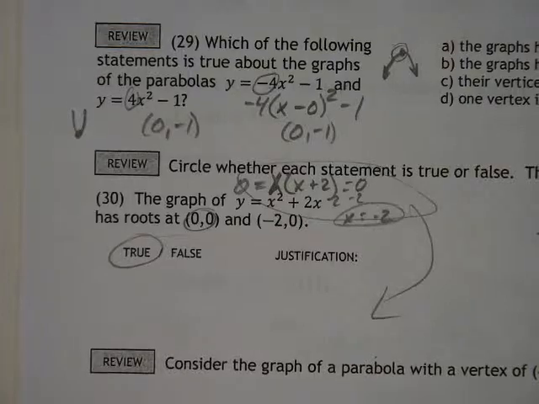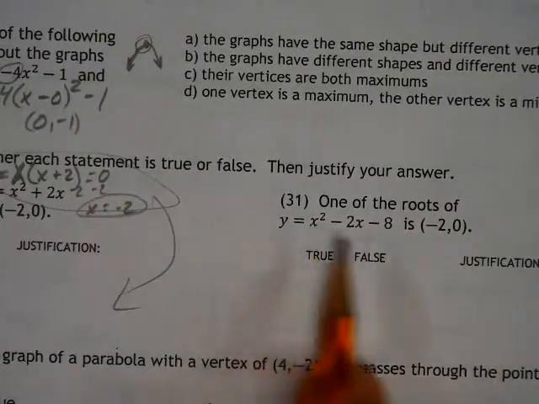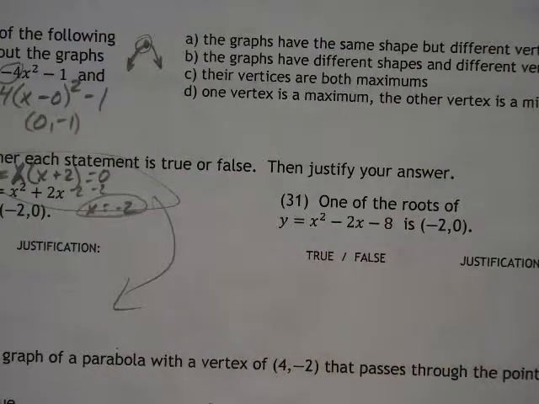So that's true. And finally, same thing here. Set that equal to 0, factor and solve, and check to see if that's one of the roots.